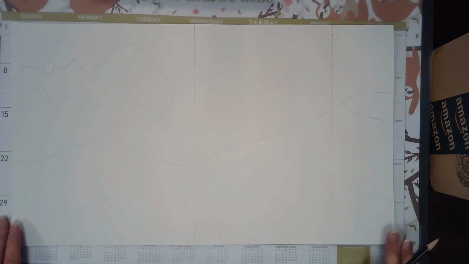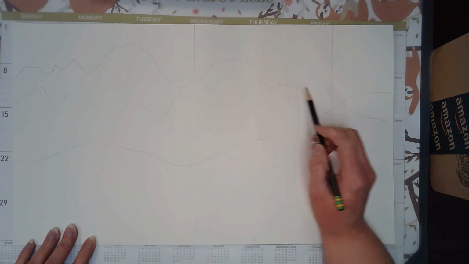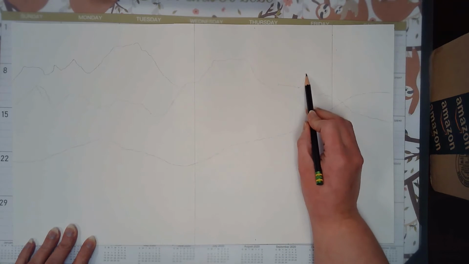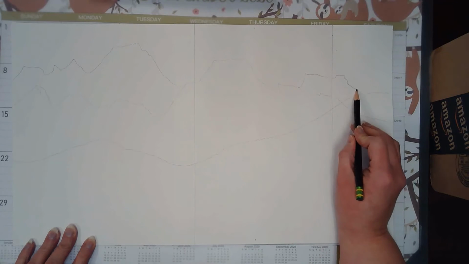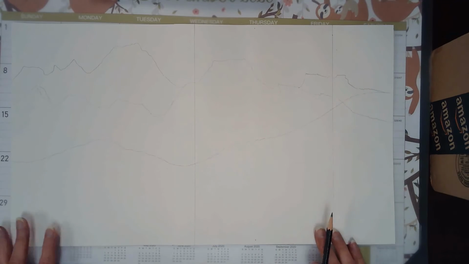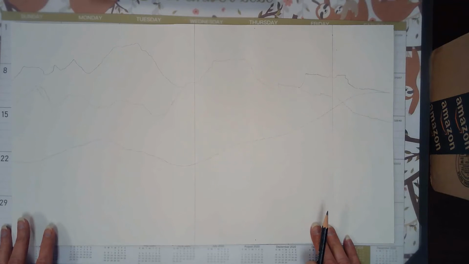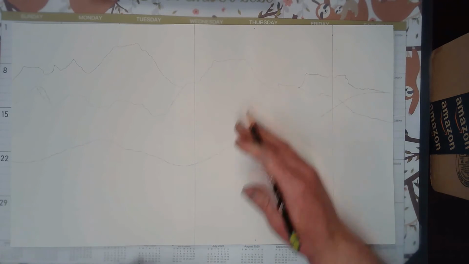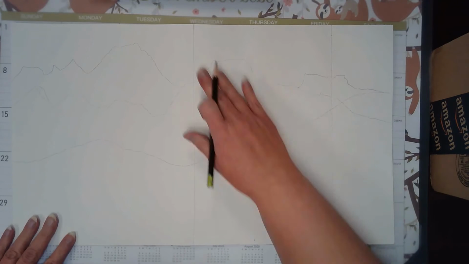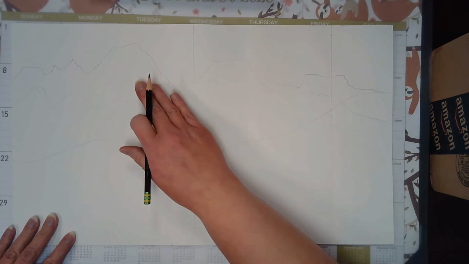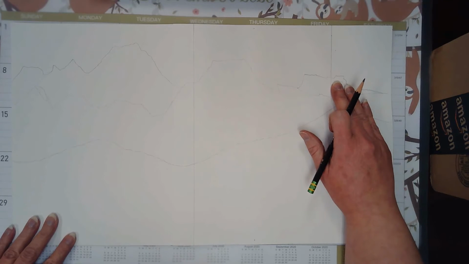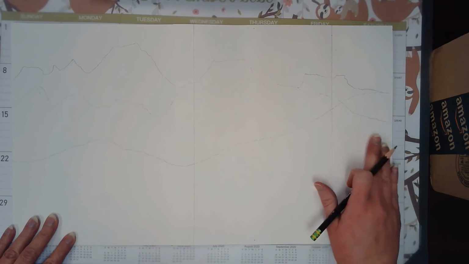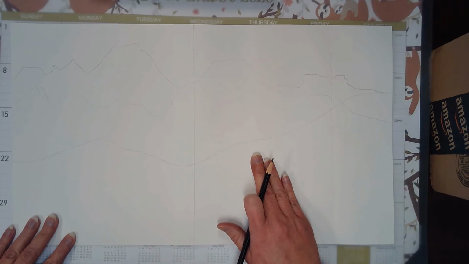I like that, but I think I don't want it to just end here. Maybe that mountain range did continue over this way and disappears. So I'm liking my idea so far for my background and middle ground. So this would be sky. This is my furthest distance land feature. This one comes forward a little bit more, and this one definitely comes forward the most.